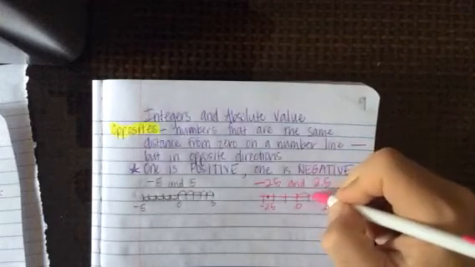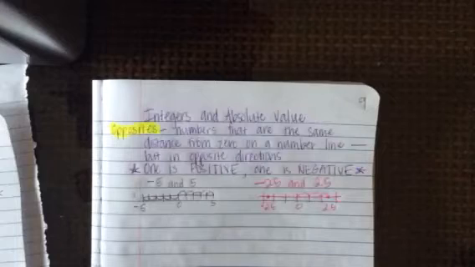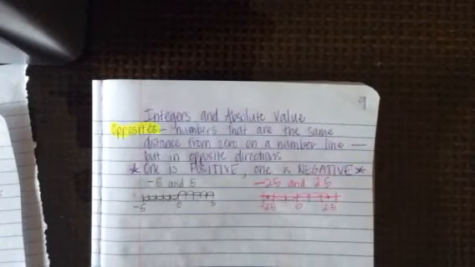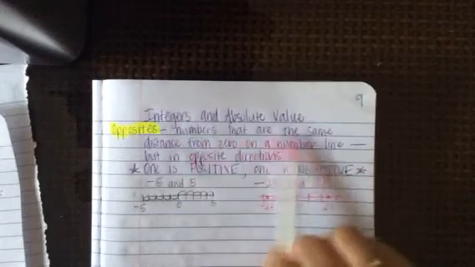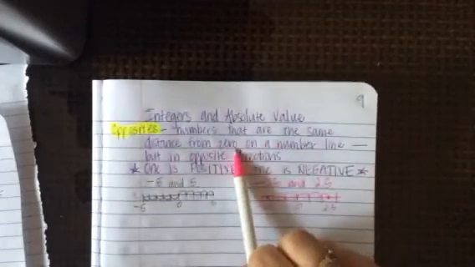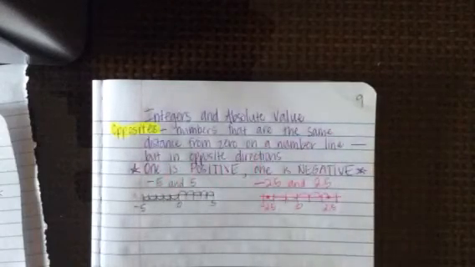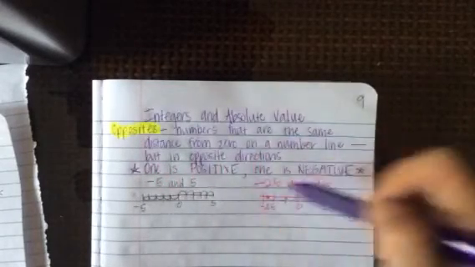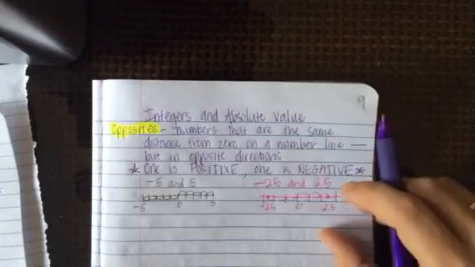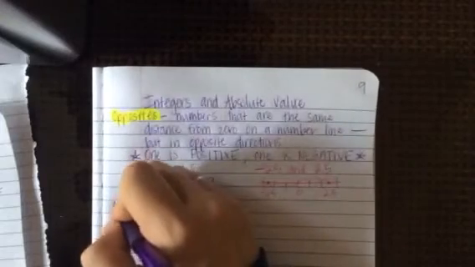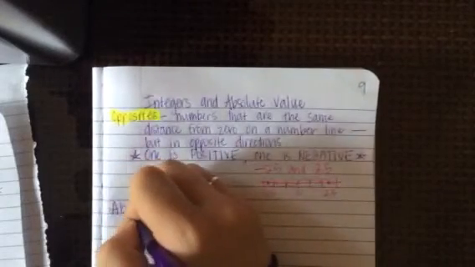It's 2.5 spaces from 0, and 2.5 spaces from 0. They're numbers that are the same distance from 0 on a number line, but in opposite directions. None of this is new. This is all common sense to you. But we're going to use this prior knowledge for absolute value.